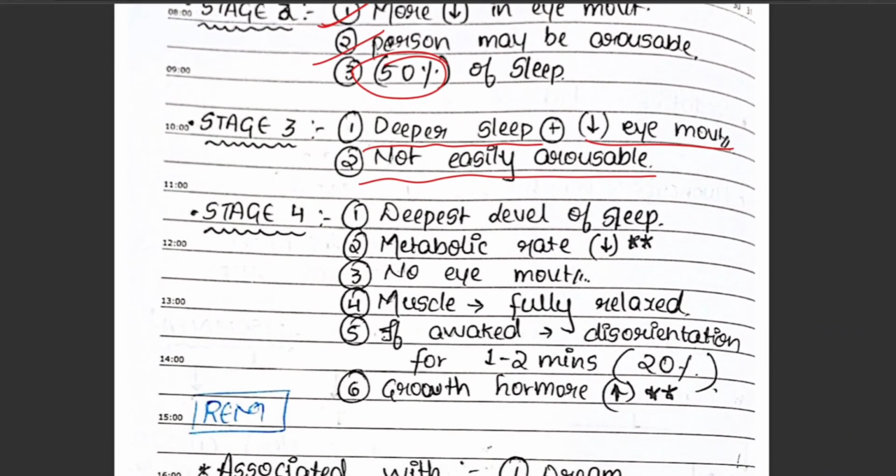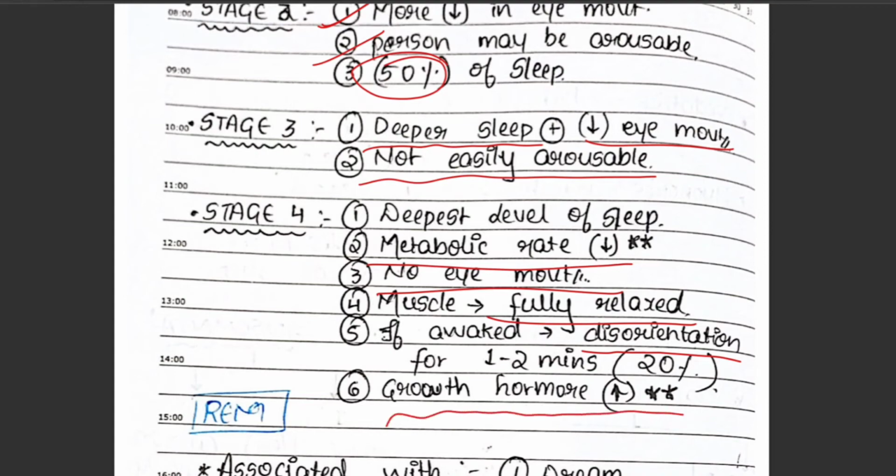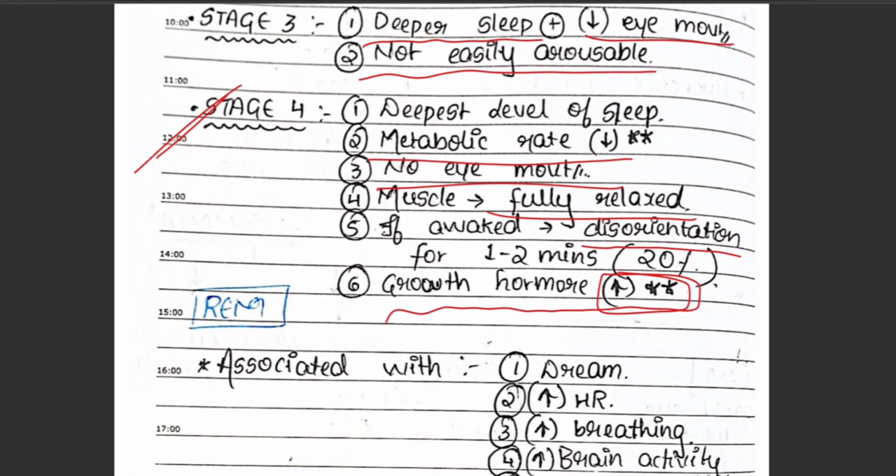Stage 4 is the deepest level of sleep. The metabolic rates have decreased, there is no eye movement, and the muscles are fully relaxed. If awakened, he'll be disoriented for some 1 to 2 minutes. He won't understand what's going on around him, so for some minutes he'll be confused. After that, he'll be back to normal. The growth hormone will be higher in stage 4, and your GIT metabolic rate will be lower.